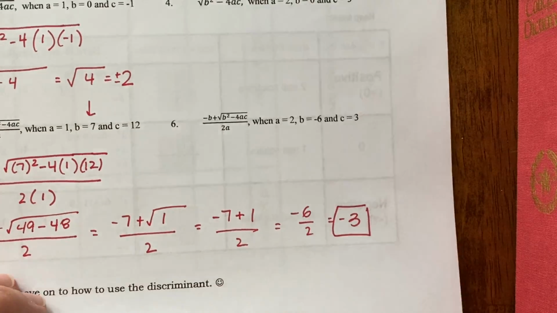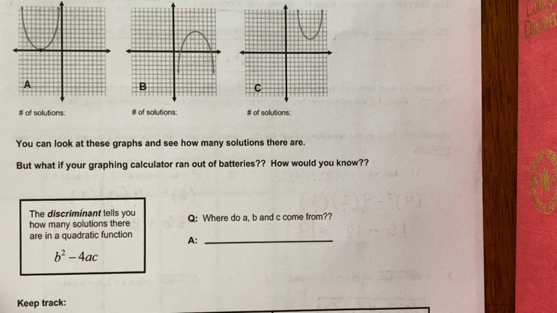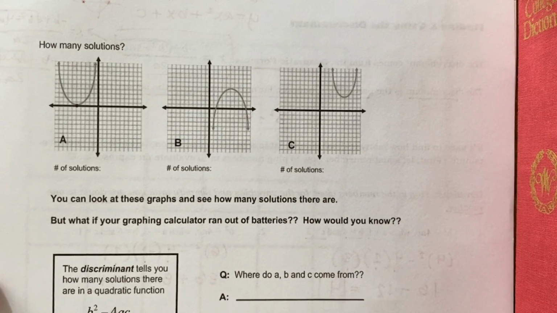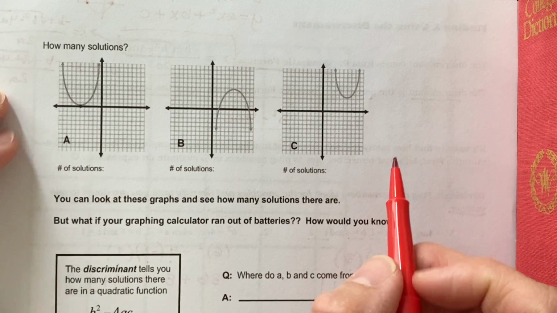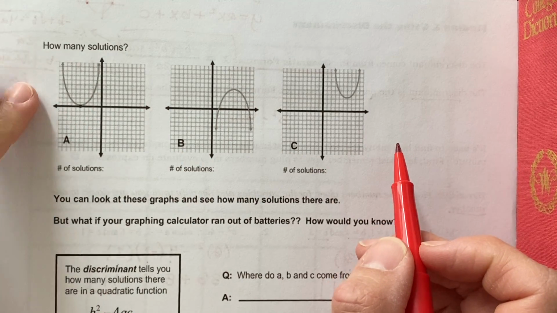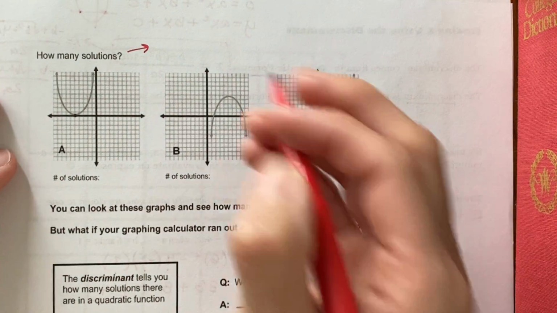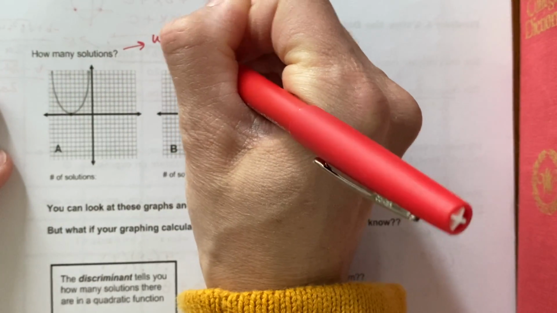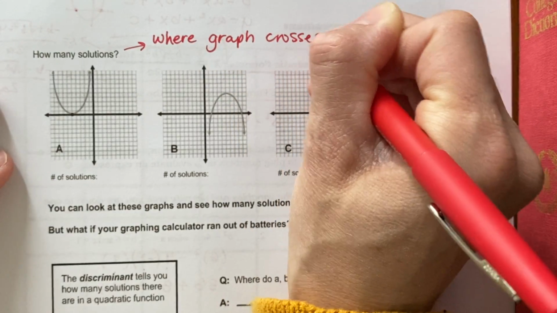All right, time to move on to the discriminant and what it's used for and how to make good use of it. All right, so if we're looking at this, and we've seen this before, how many solutions do we have? Remember, solutions to quadratic functions are where the graph crosses the x-axis, okay?